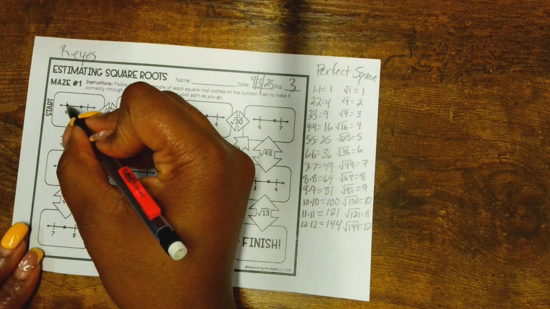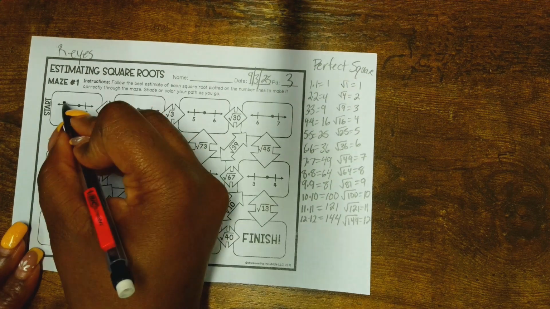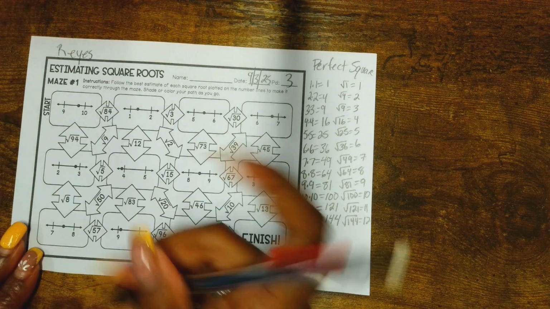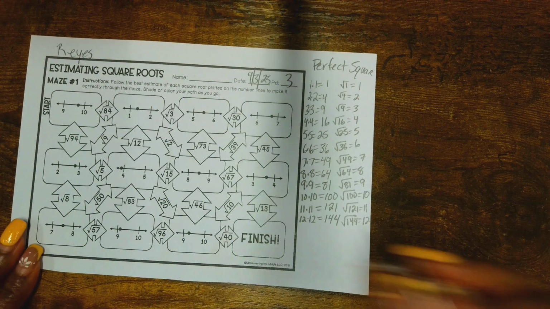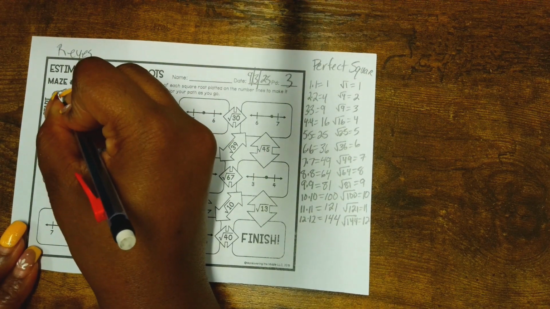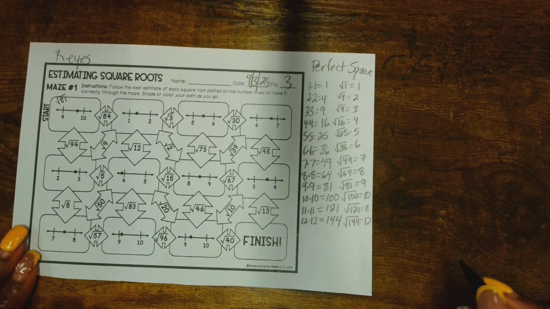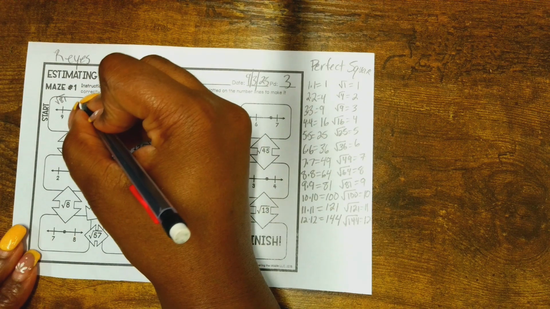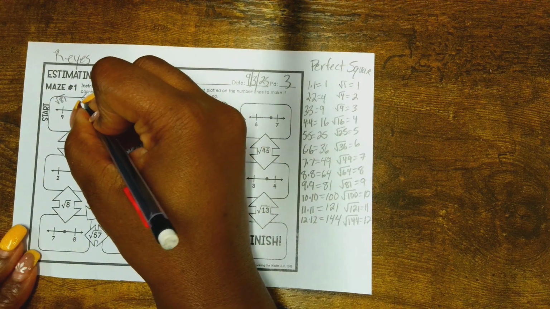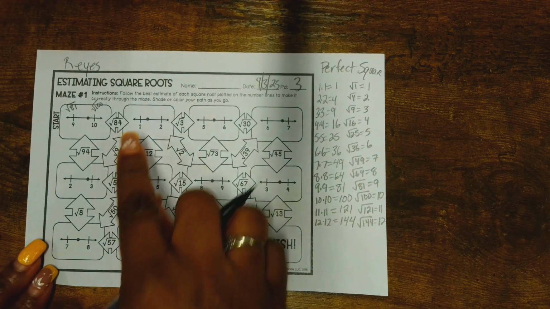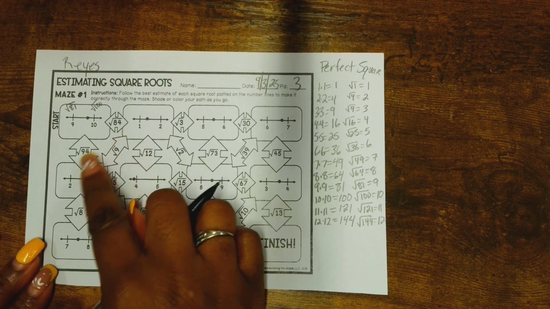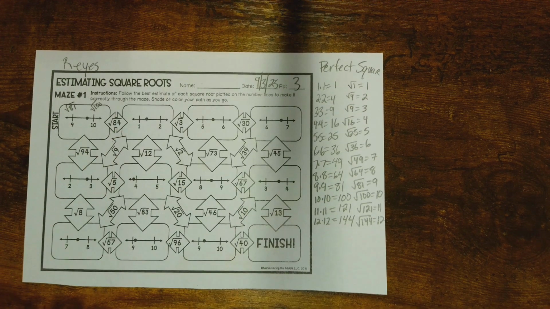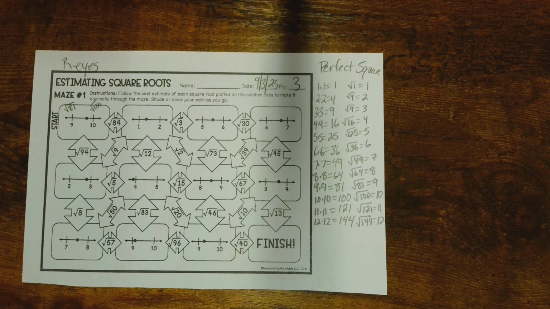What square root is equal to 9? Square root of 81 is equal to 9. Okay, what square root is equal to 10? Square root of 100. So we know that it's between these two, okay? But which one do you think is most likely going to be?